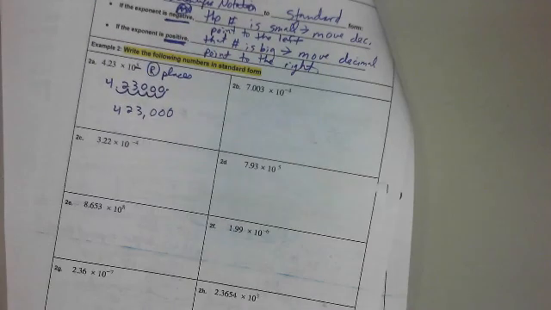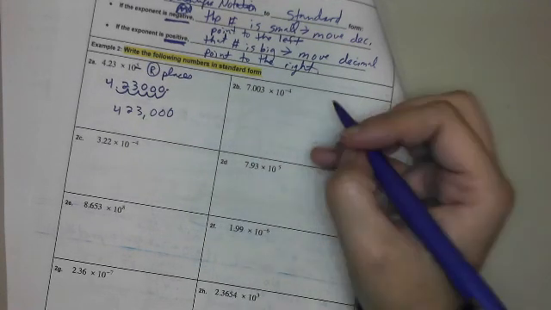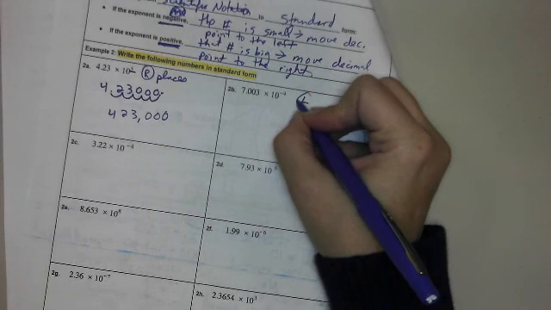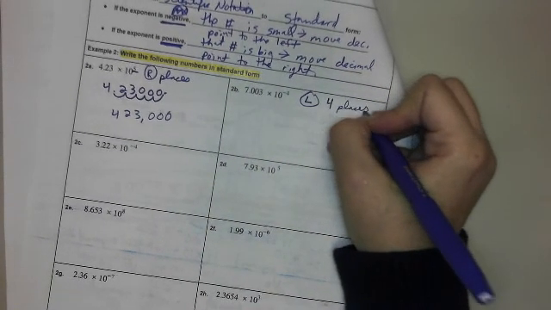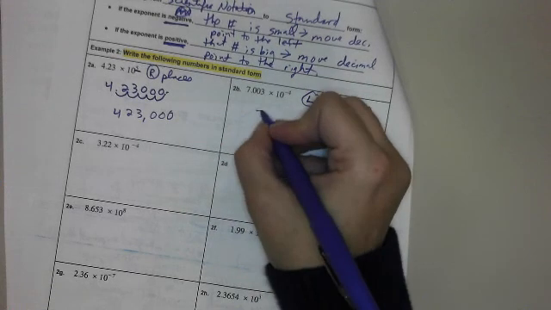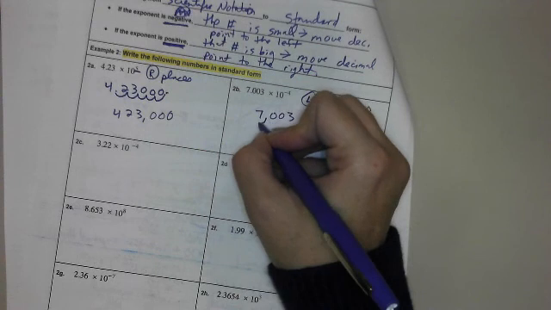Okay? 2b. We have an exponent that is negative, so we are going to go left by 4 places. Okay? So I always start, I write my decimal, and then I'm going to go to the left.